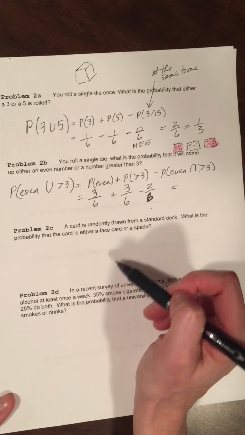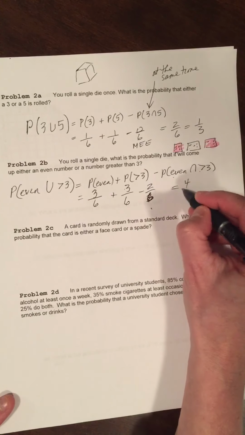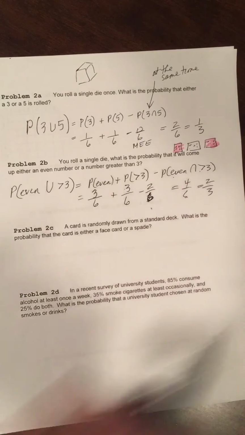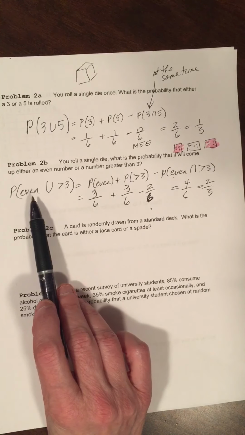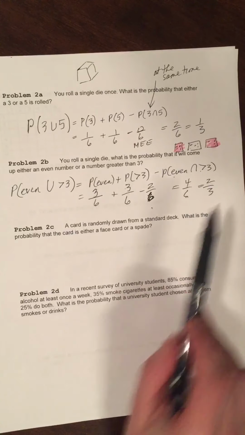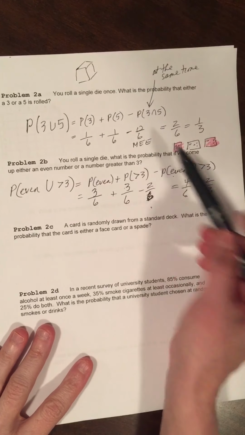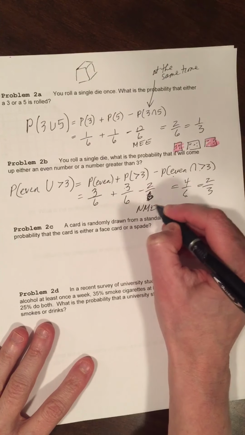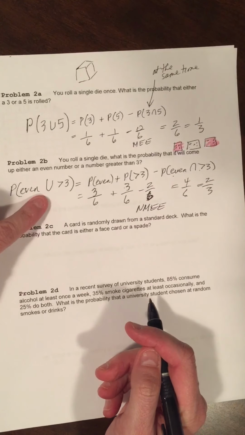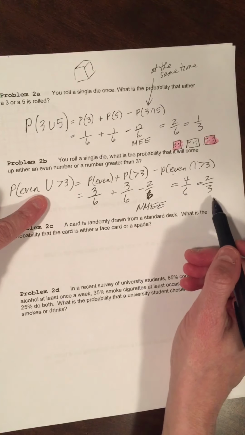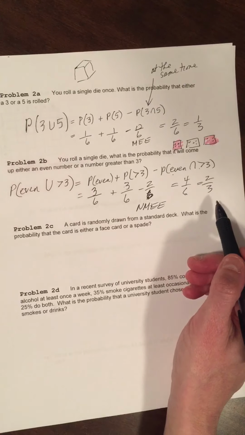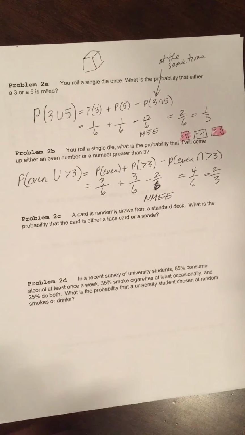So 3 plus 3 is 6 minus 2, 4 out of 6, 2/3. The probability of having an even roll greater than 3 is 67%. Again, mutually exclusive versus non-mutually exclusive. This is possible and quite likely, 67%. Completely 100% impossible.